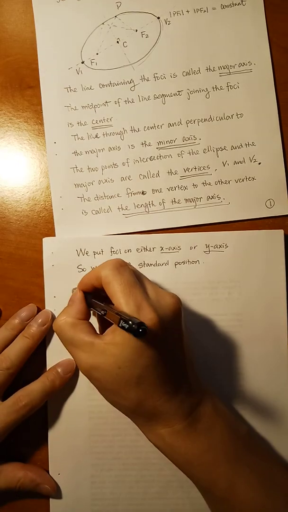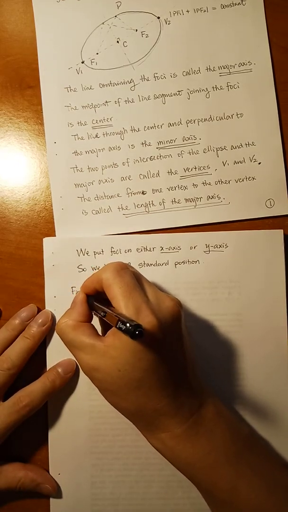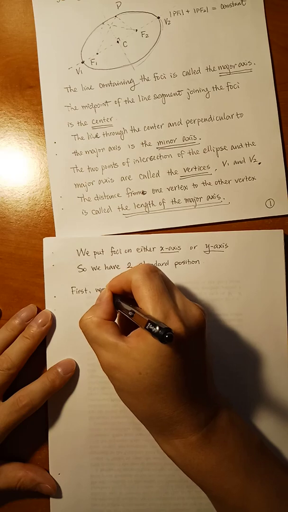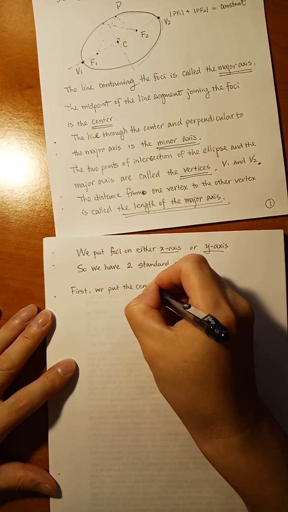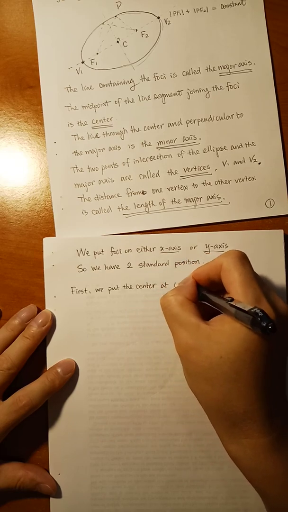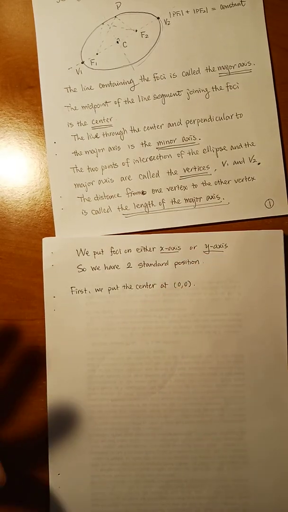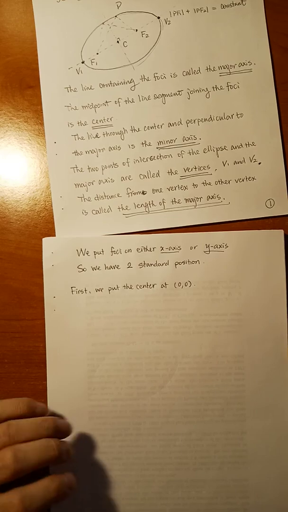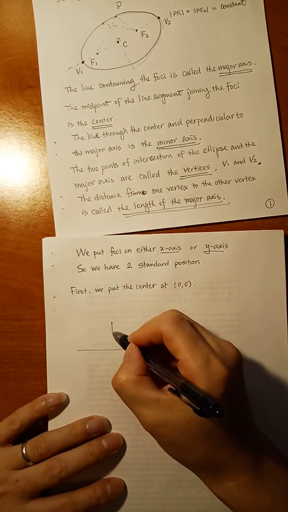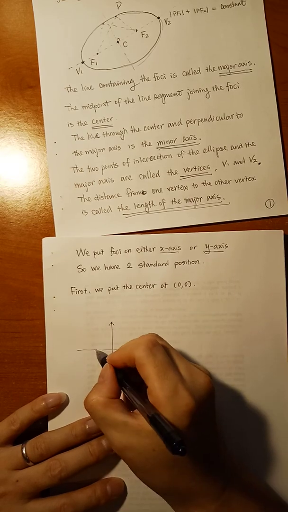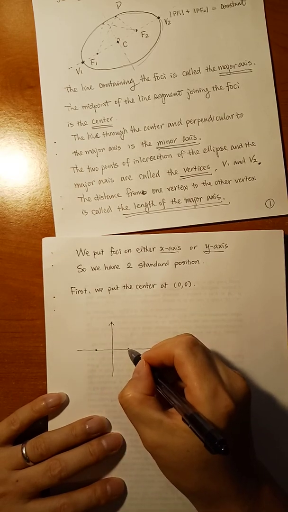So first, we put the center at 0, 0. We put the center at 0, 0. So this is the setting. This is F1, this is F2.